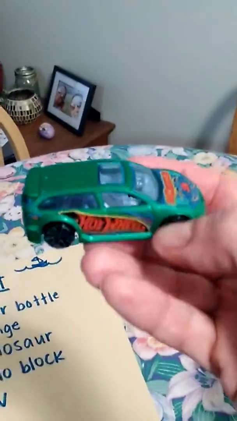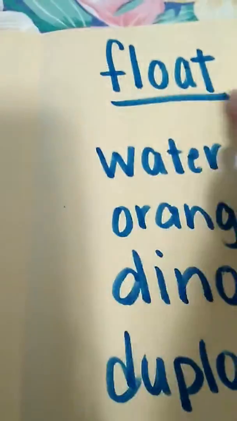Okay, I've got a couple more things. Here I've got a green Hot Wheels car. What do you think? Sink or float? Oh, thud, thud, thud. It sank to the bottom of the bin. It's upside down. Can you see it down there in the bottom? With the spoon. So, the Hot Wheels car sinks. So that's the wrong side. That says float. I'm going to go over here to where it says sink. And I'm going to write Hot Wheels car sinks.